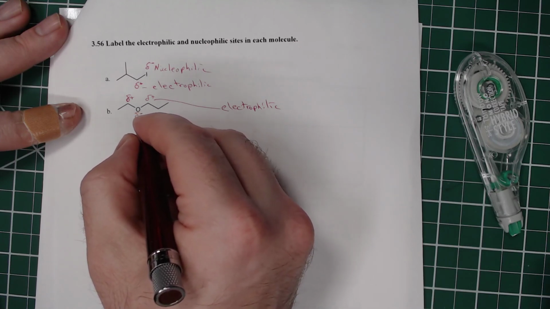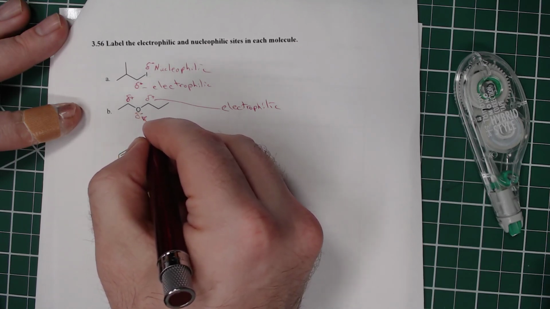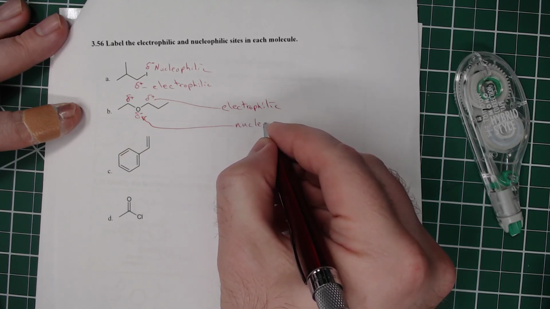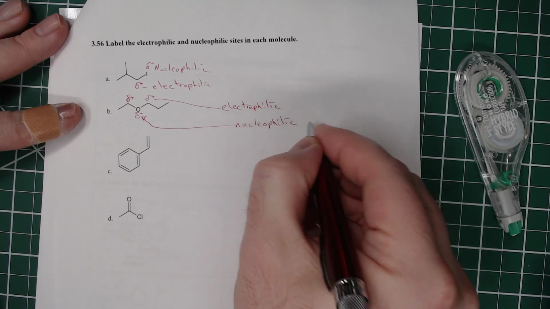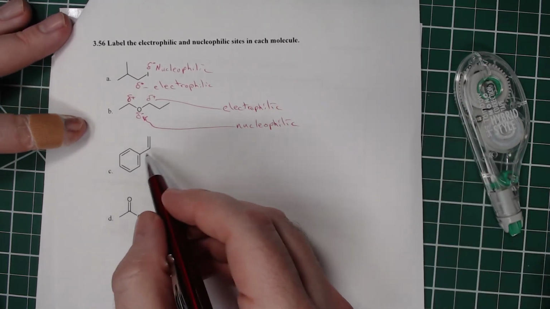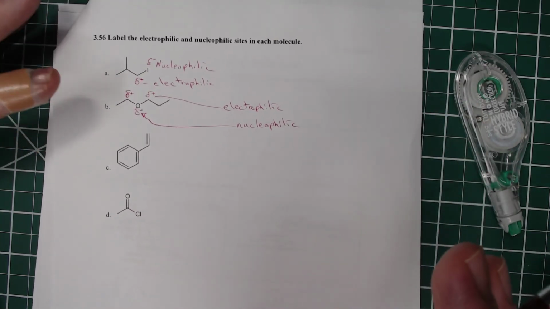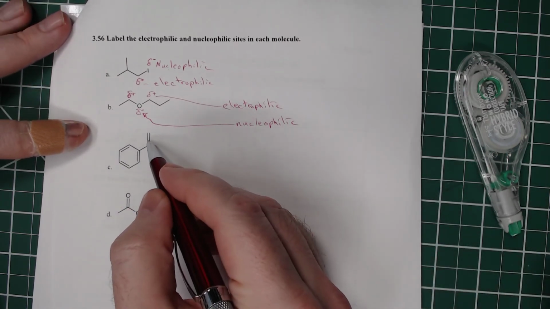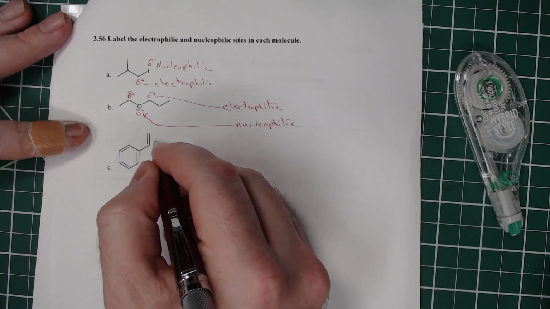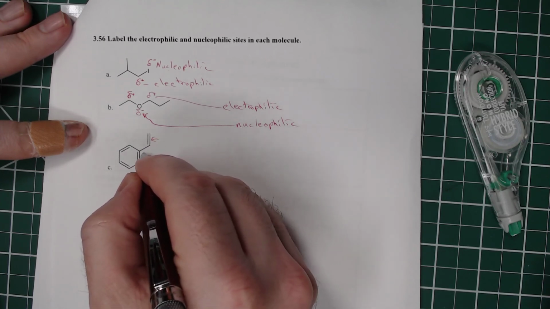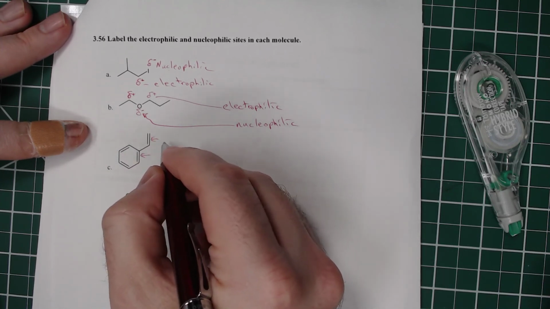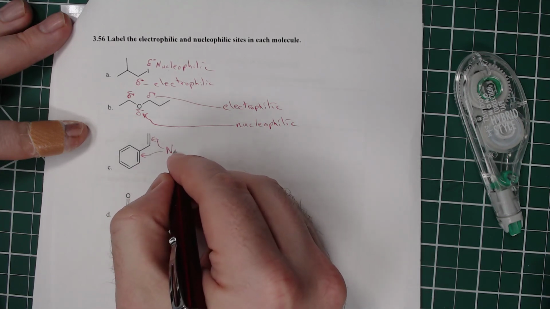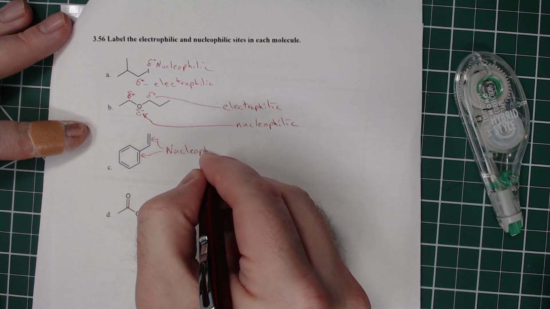And this oxygen here is going to be nucleophilic. On the next one, we don't really have any polar bonds, but we do have the electron-rich ring and the electron-rich alkene. I'm just going to point to that and to the aromatic ring, and say that these are potential nucleophiles.